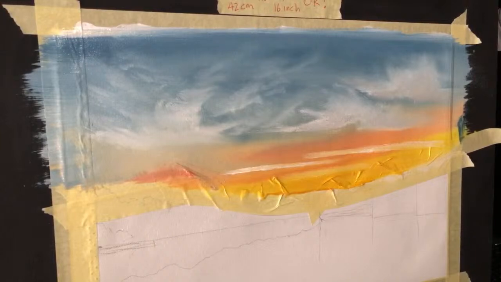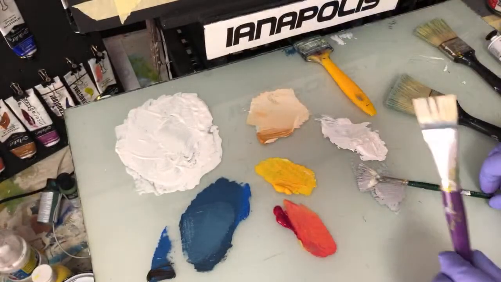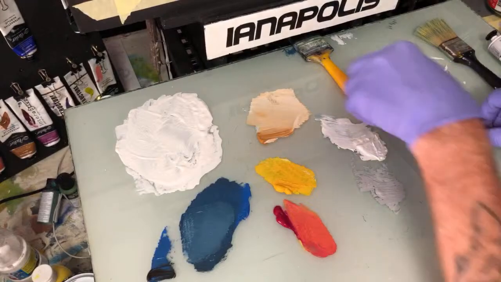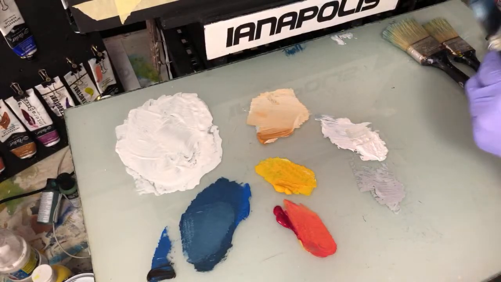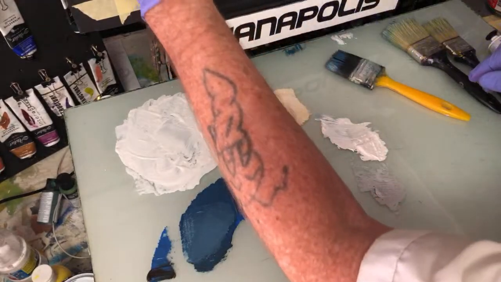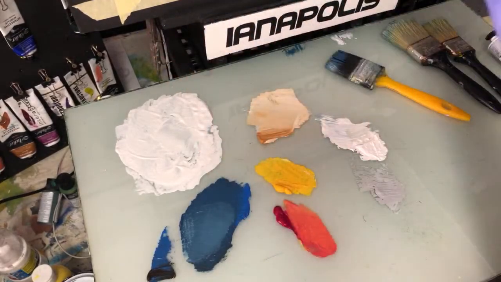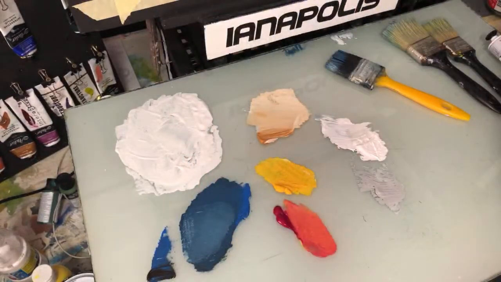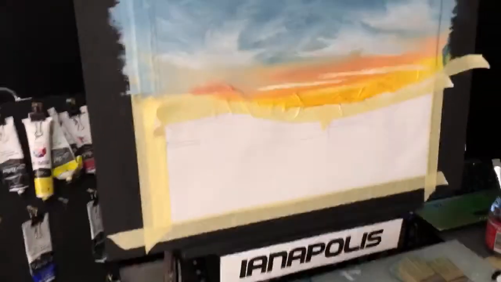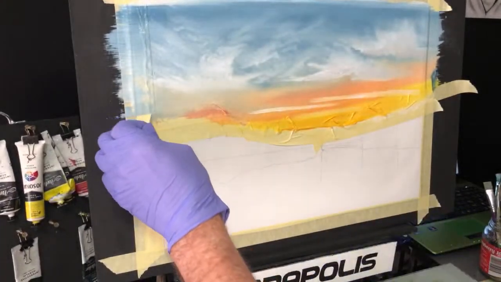Okay, right, let me just come down here. We'll get rid of some of this stuff. We'll put them in the bucket of water there, and we'll take this tape off now so as we can dry it and get the rest of the stuff done.